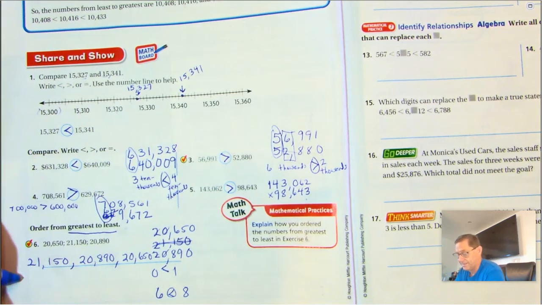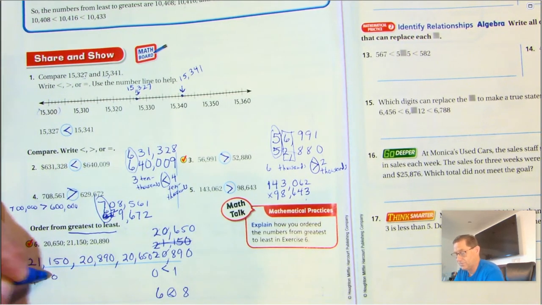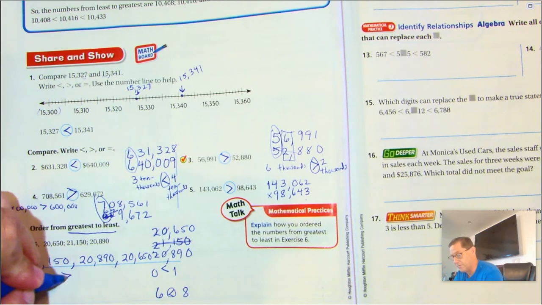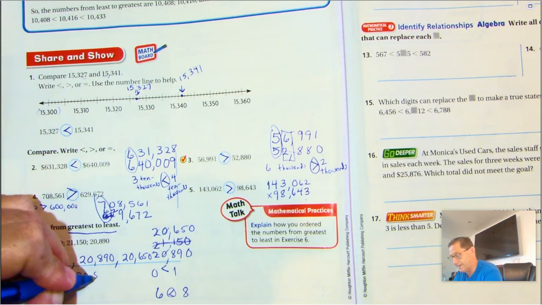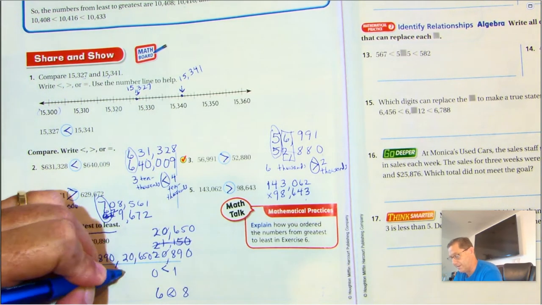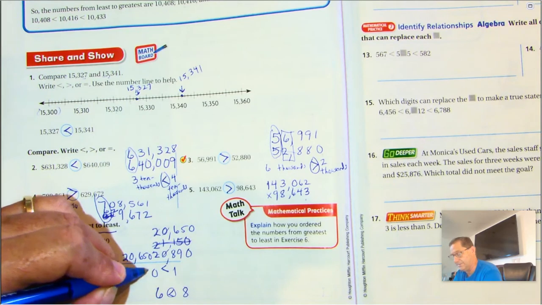And again, this can be written as 21,150 is greater than 20,890, which is greater than 20,650.